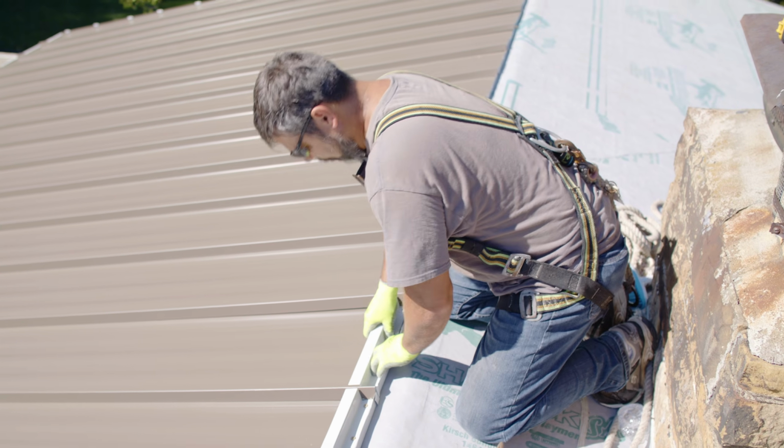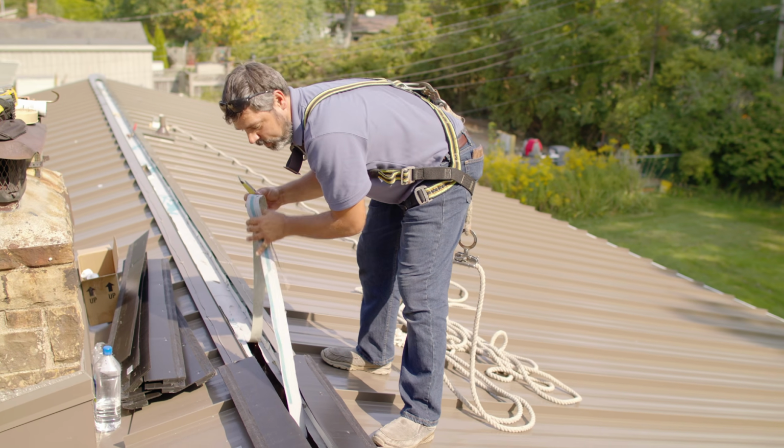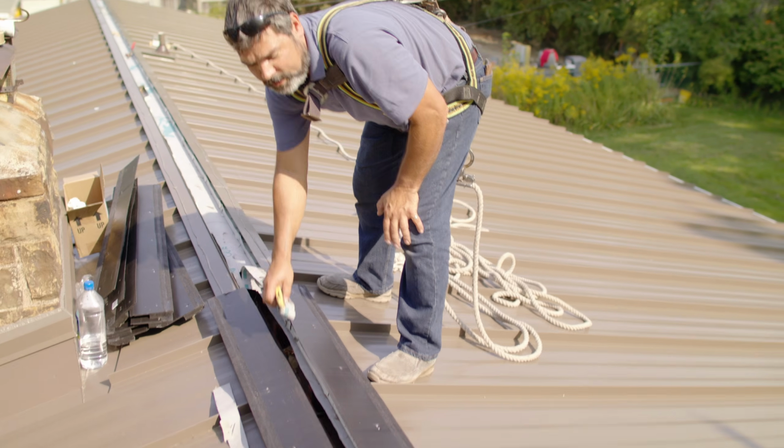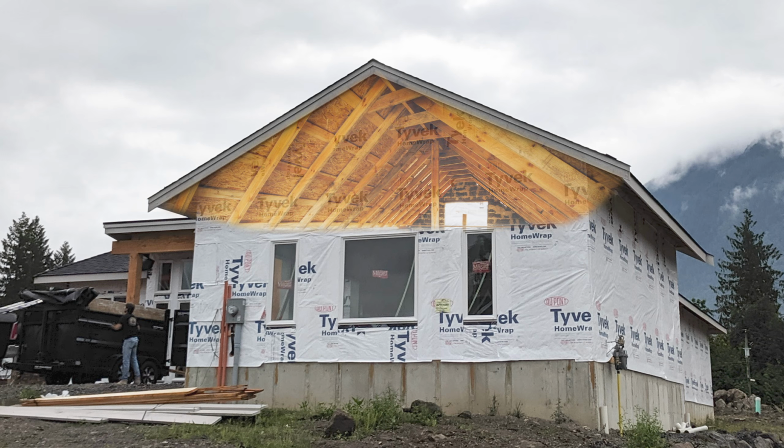The ridge is also where you'll often find a ventilation system employed. Ventilation allows a building's attic space to breathe while regulating temperature and fighting against condensation. The most common type of ventilation system allows air to enter through the overhangs underneath the eaves, called soffits, and exit through vents in the ridge.